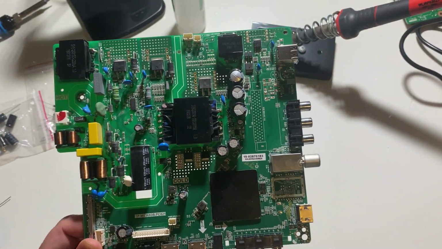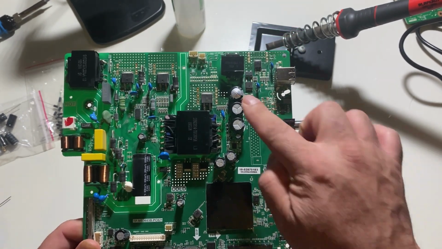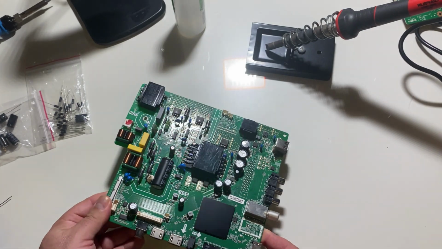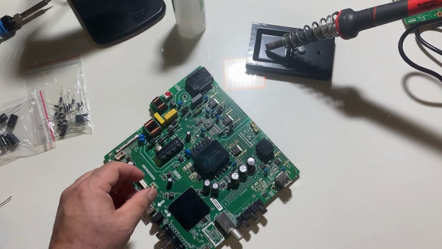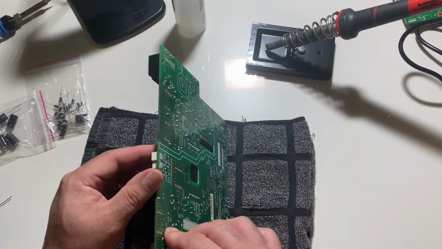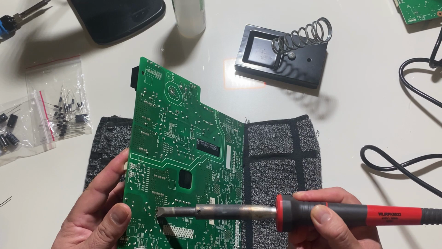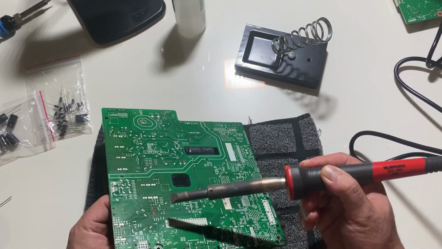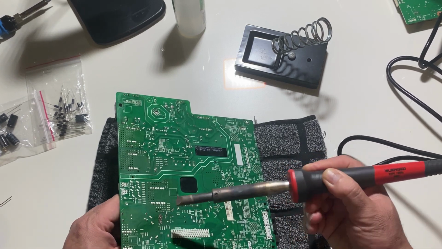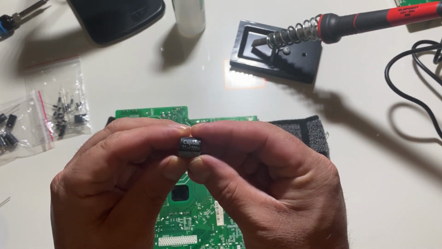So I'm not going to do any voltage testing or any other testing on the board. I'm going to go straight to that electrolytic capacitor, take it out and replace it with a new one. I think my gun is hot. Okay, so there we go.